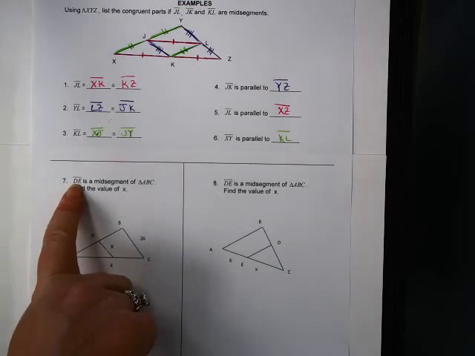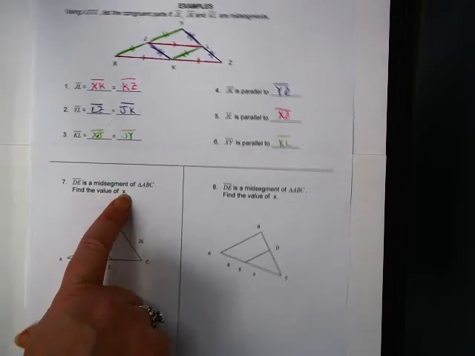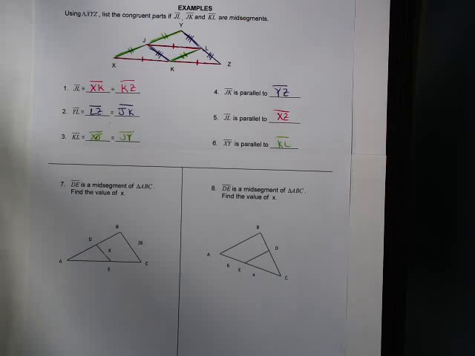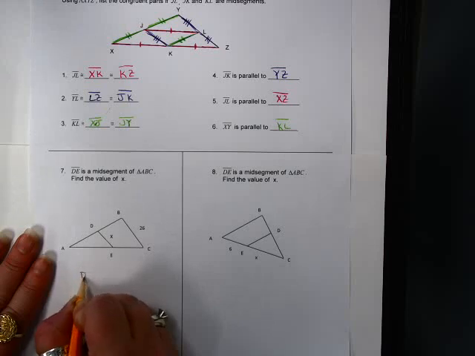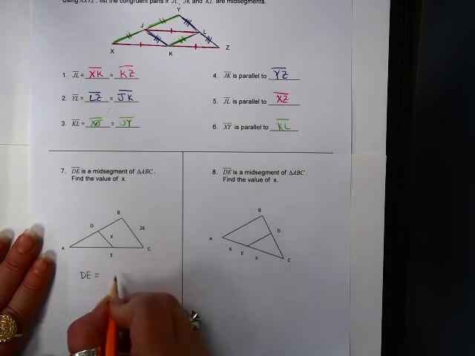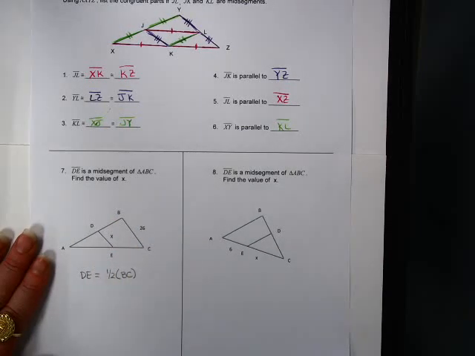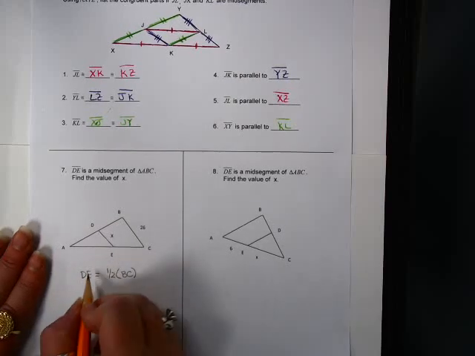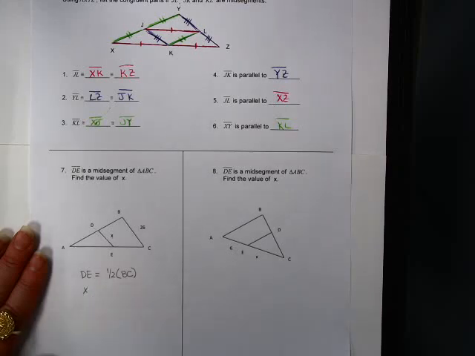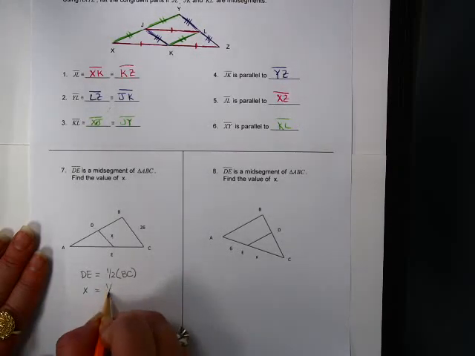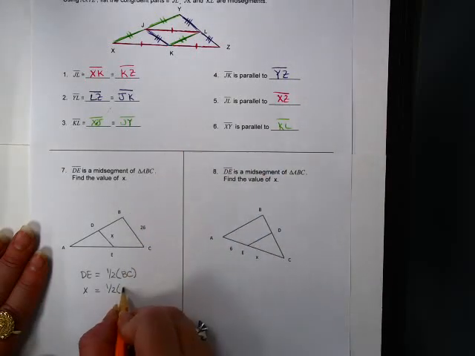Next, we have DE is a mid-segment of this triangle ABC, and we are asked to find the value of X. Well, first of all, write down what you know. Since DE is a mid-segment, DE we know is going to be half of BC. Then, plug in any information that you can figure out from the diagram. In the diagram, we know that DE, X is equal to DE, so I'm going to substitute in the value of X here, equals 1/2 of, and then here we're told that BC is equal to 26, so I'm going to substitute in 26 here.